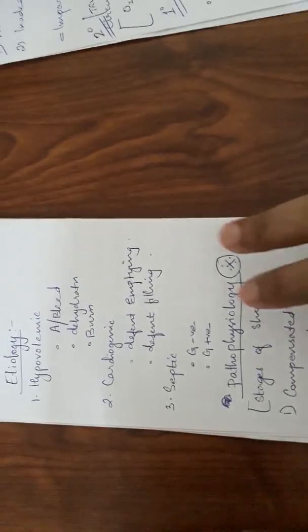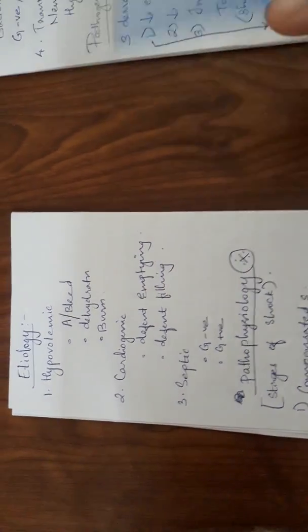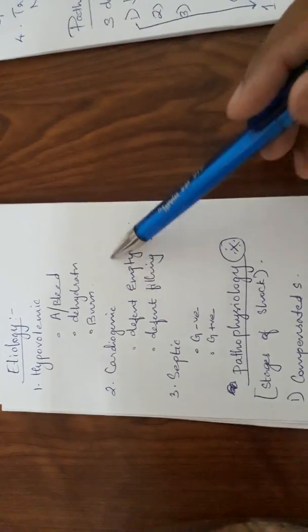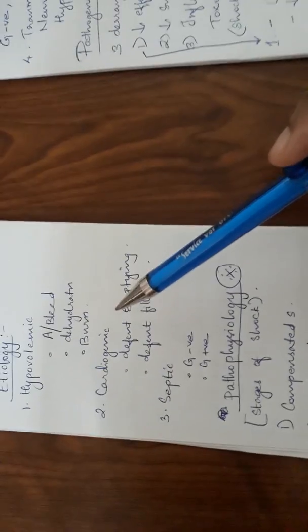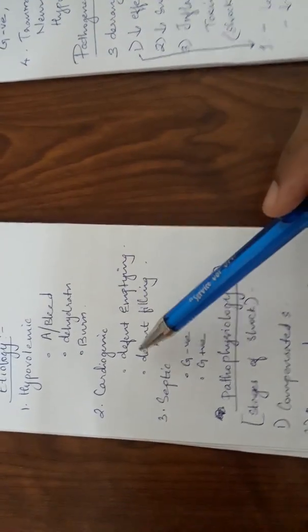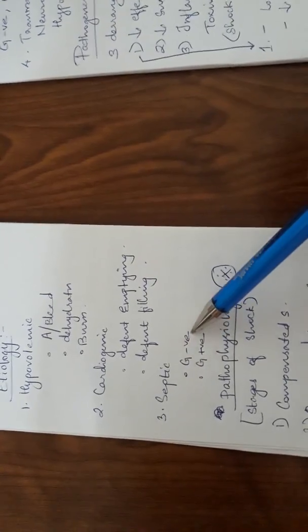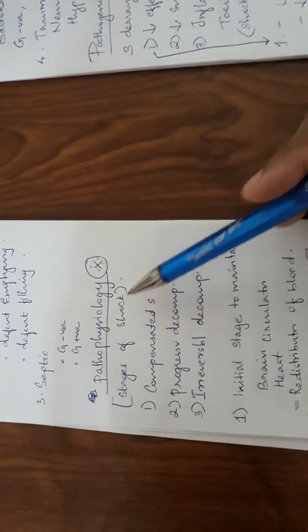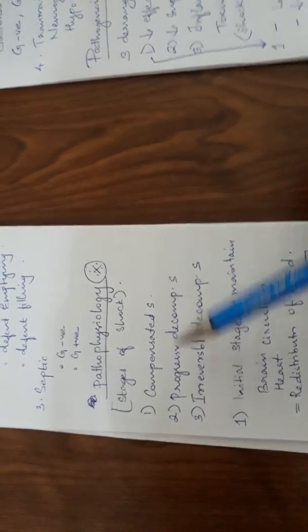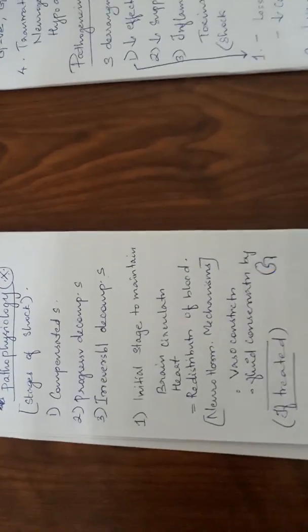Next is the etiology of shock, the reasons for the shock. In that three types of shocks reasons we are telling. Hypovolemic shock, the reasons could be acute bleeding or dehydration or burns. Cardiogenic is due to deficient emptying or deficient filling, and septic is due to gram-negative and gram-positive bacteria. Next is pathophysiology, important part, stages of shock. You must include these also. Compensated shock, progressive decompensated shock, irreversible decompensated shock. Then we'll explain each in detail.